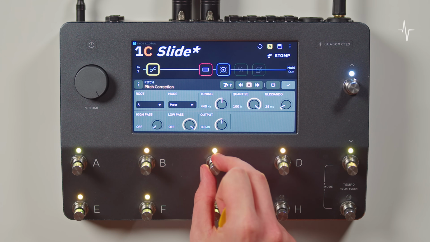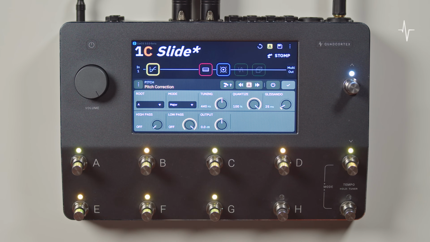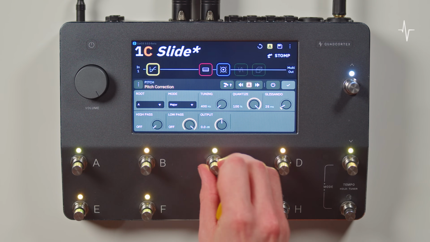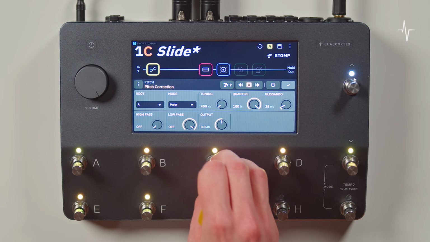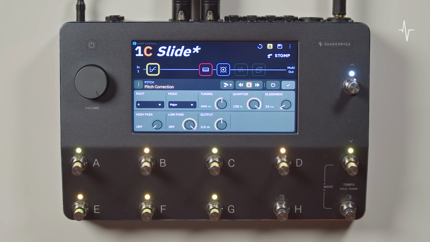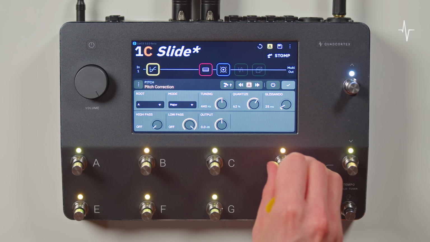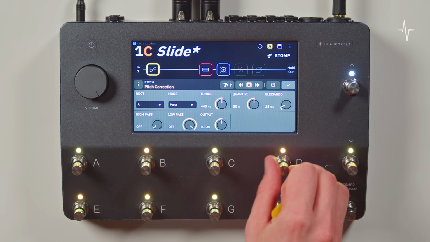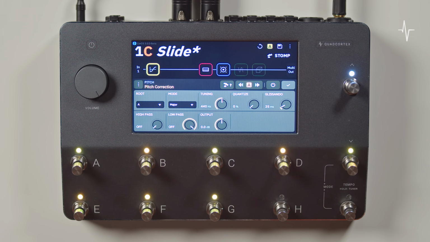Moving on, we then have tuning, and this can set the target pitch to be set to 440 Hz tuning, which is the standard globally, or you can change this down all the way to 400 Hz, which is slightly flatter, or sharpen it to 480 Hz. Next to this, we then have the quantize dial, and when set to 100%, the strength of this pitch correction will mean that the pitch will go to the desired note. If it's set to 50%, it will do this slightly less, and at 0%, it won't quantize the note at all.